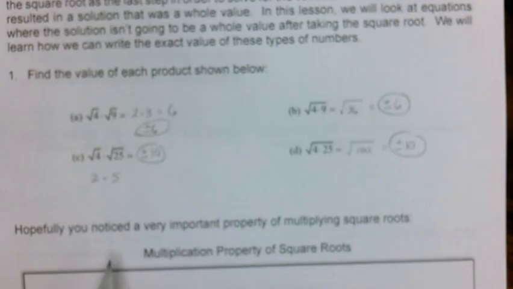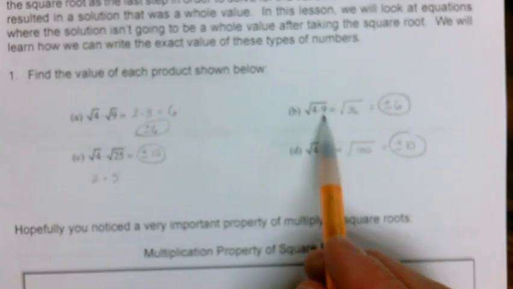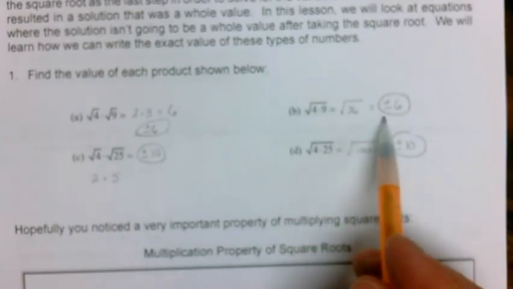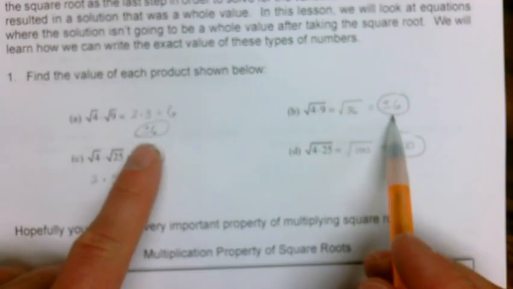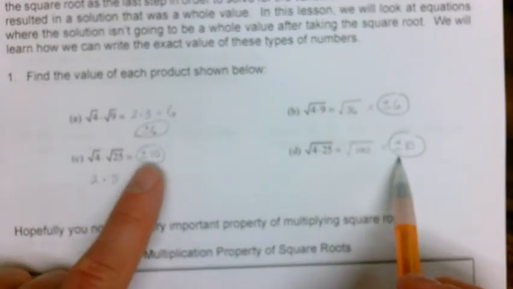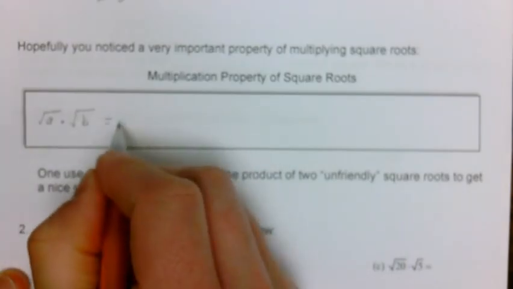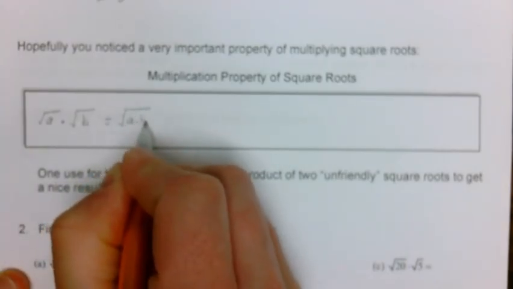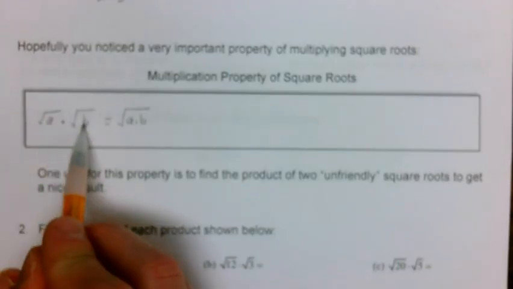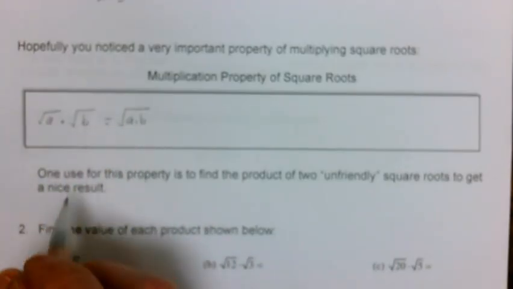And so hopefully you notice a very important property for multiplying square roots. If you take the product of the two square roots, you should get the same answer as if you do the square root of the product of the numbers. In each case here, we got positive or negative 6. In each case here, we got positive or negative 10. This is the multiplication property of square roots. So if I have the square root of A and I'm multiplying it by the square root of B, that's the same as the square root of A times B. The product of the square roots is the same as the square root of the product.